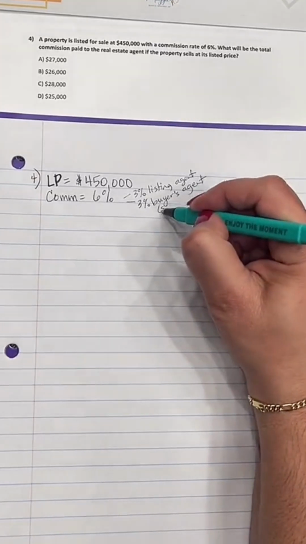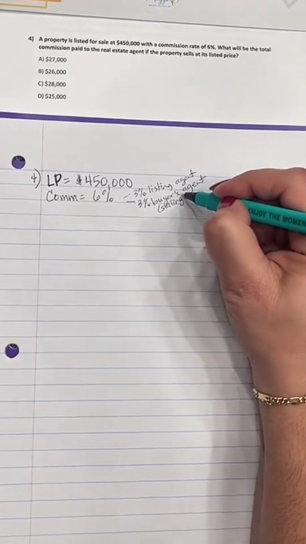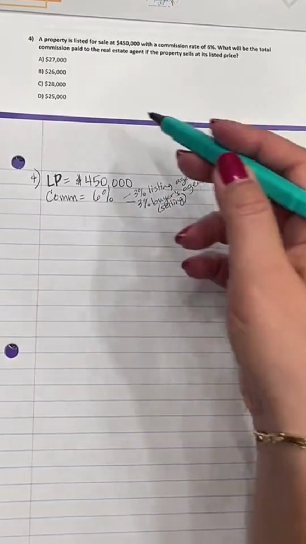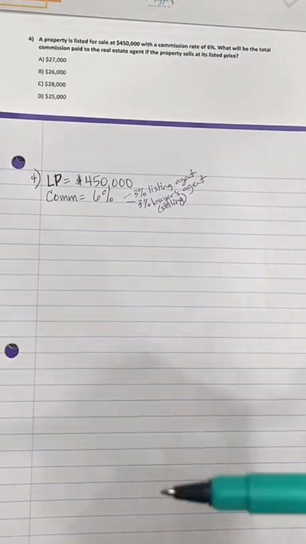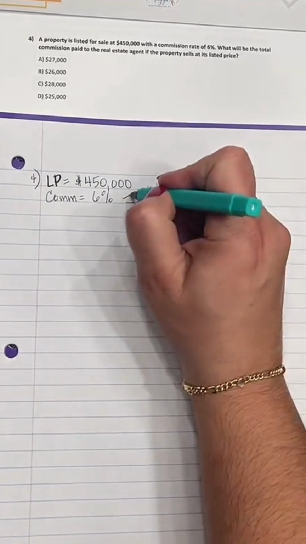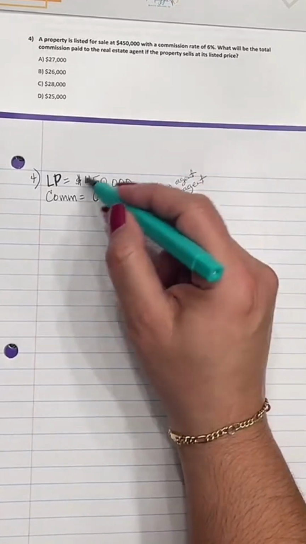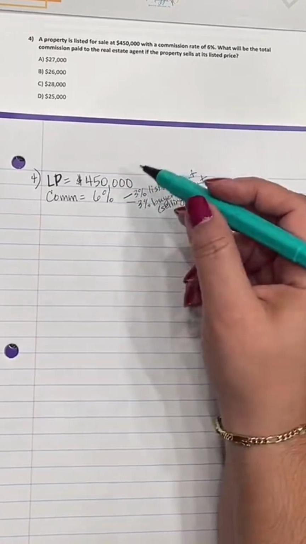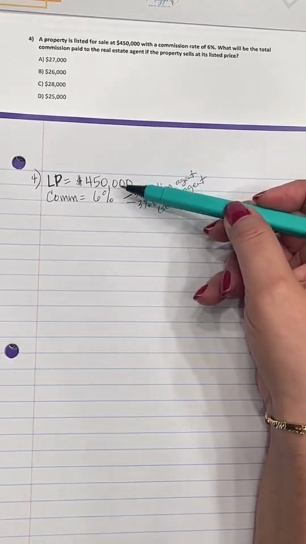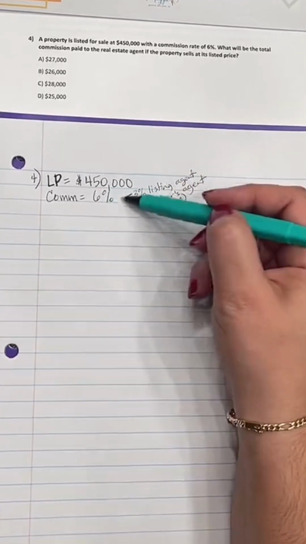They call the buyer's agent the selling agent. So that's usually the breakdown. But in this problem, this person's going to get 6%. Now let's see how much money this person's going to make. They probably had the listing and brought the buyer, so they're going to get this full commission.